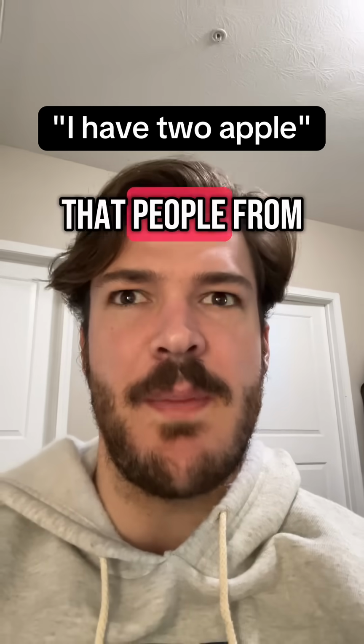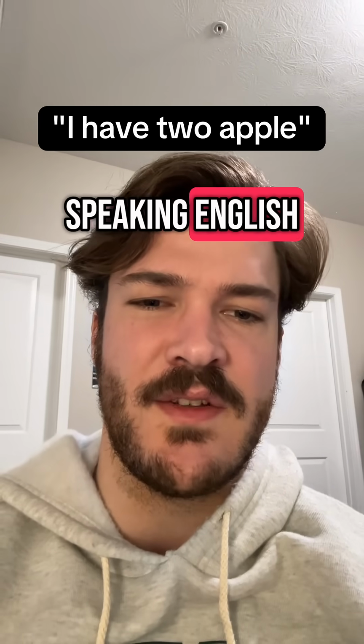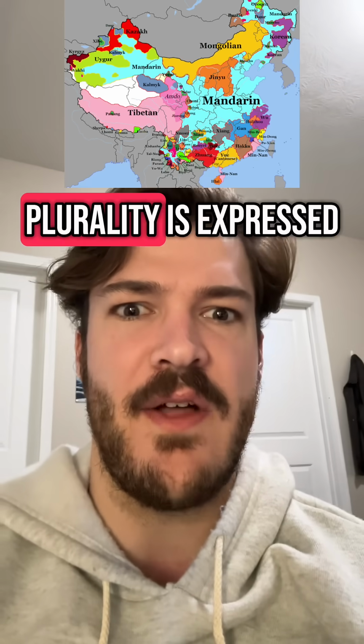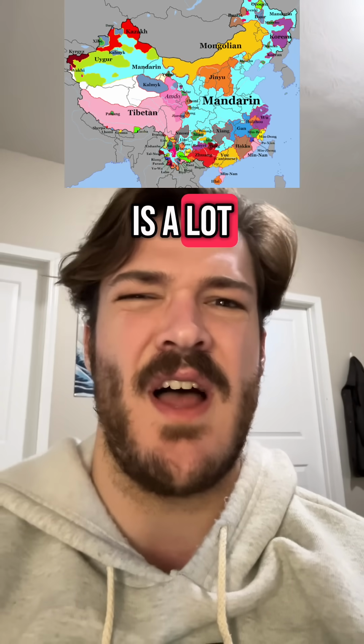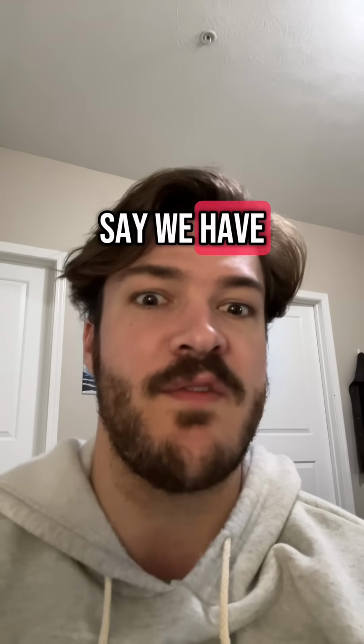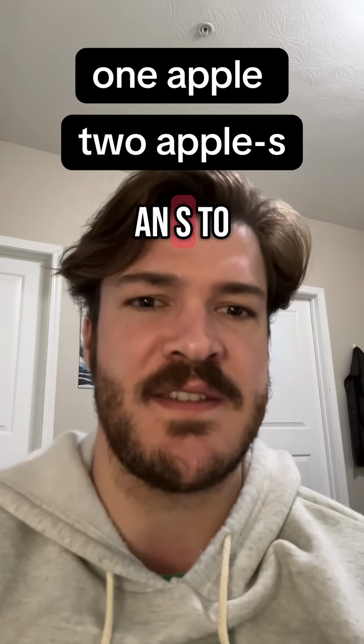There's a stereotype that people from China will mess up plurals when speaking English. Why is this? This is because the way that plurality is expressed in Chinese languages is a lot different from English. For instance, in English, we might say we have one apple but two apples, and we add an S to mark that it's a plural form.